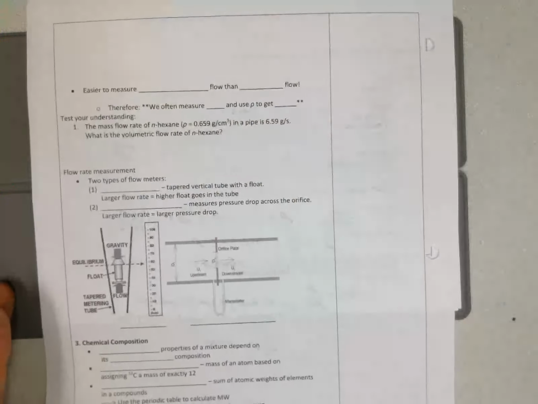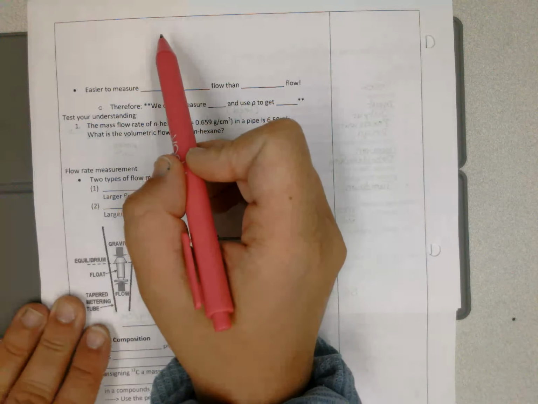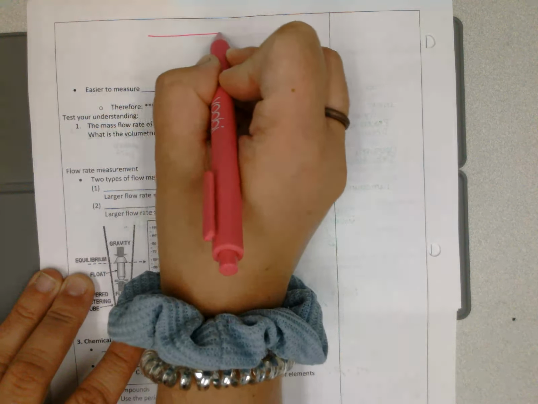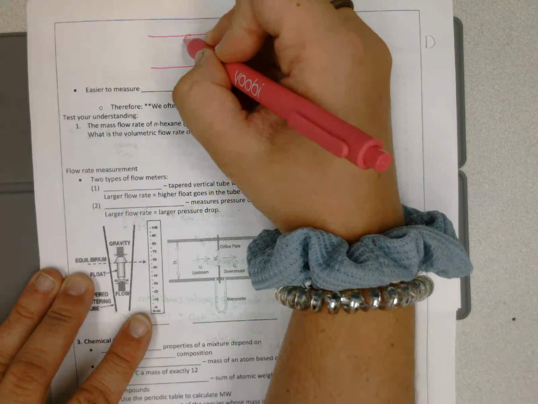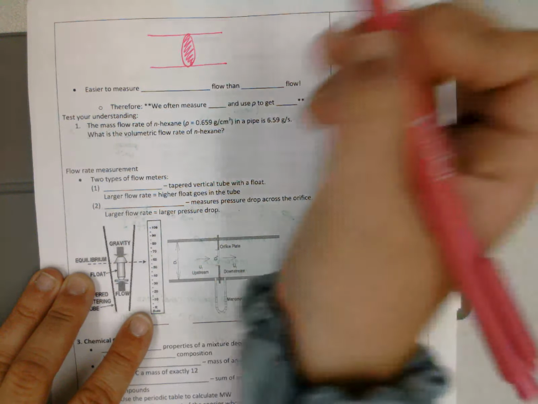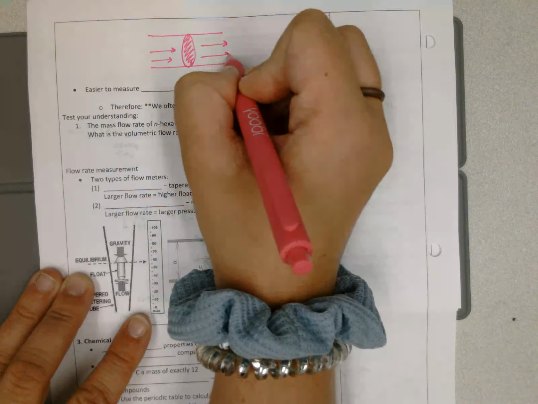So let's turn over, and let's use the top of this page to just draw a little diagram to hopefully help you out with this. Let's say that we have a pipe, right? And we have an area that things can flow through in this pipe. So we're flowing in and we're flowing out.